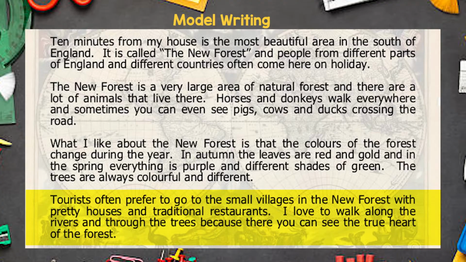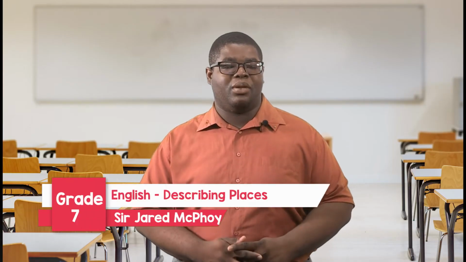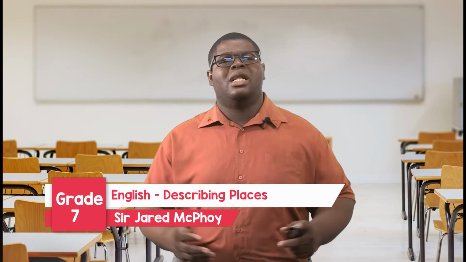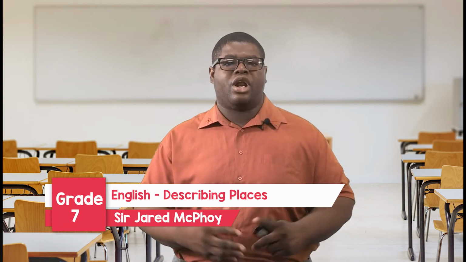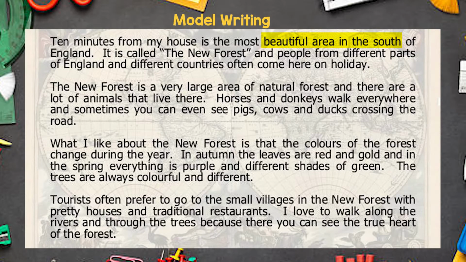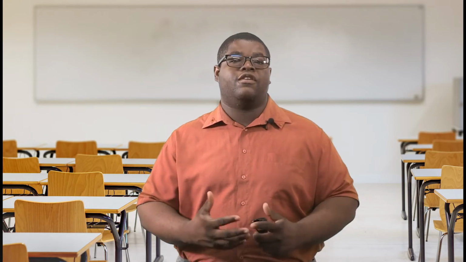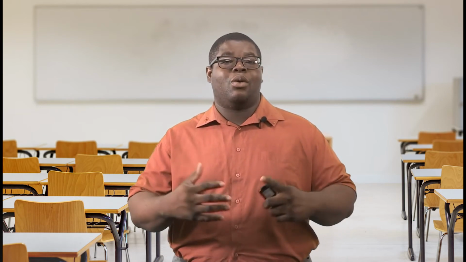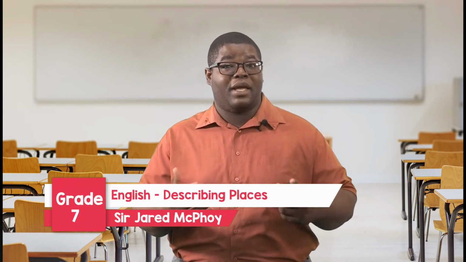This is an excellent example of a description of a place. Now let's look at the adjectives that are used here. You have beautiful, it talks about the beautiful area. It talks about the color of the forest, how it changes throughout the season. And now I am even able, as I was reading, to visualize what this forest looks like. Like, I actually want to go there and take pictures.